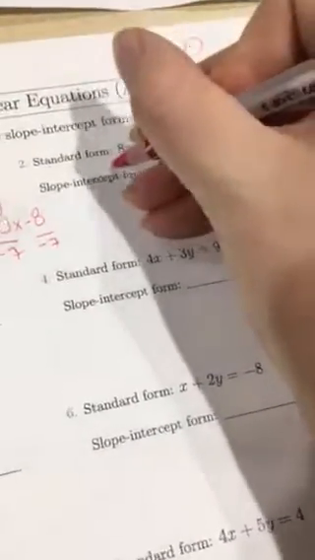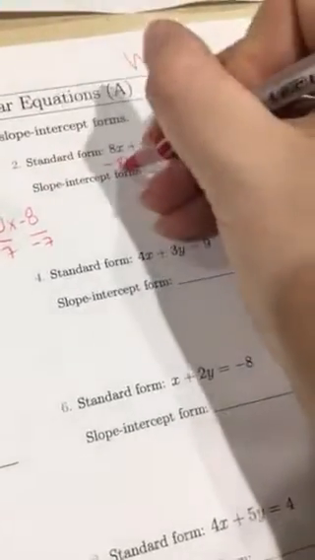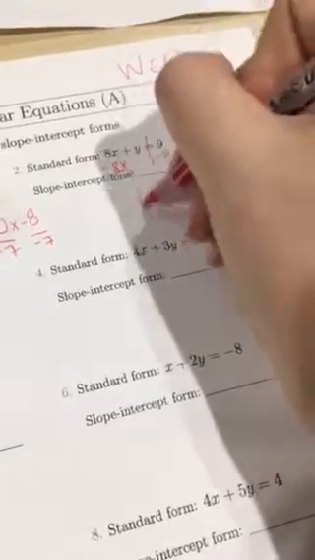Number 2, it's a little bit simpler. I'm going to subtract 8x from both sides. Once I do that, I'm left with y equals negative 8x plus 9. And the 9 is positive because there's no negative sign in front of it. And that's that. So guys, try your best on the rest of these.